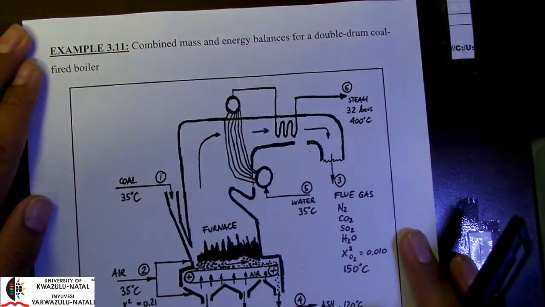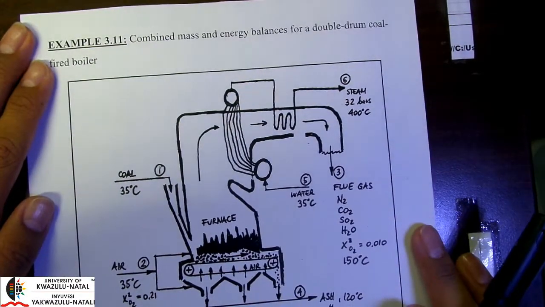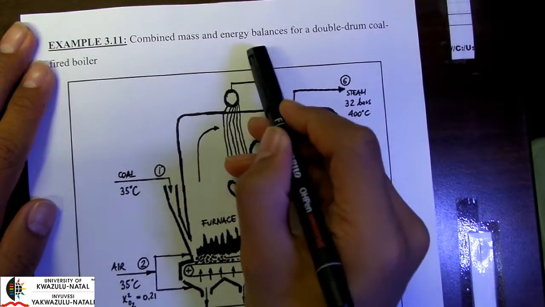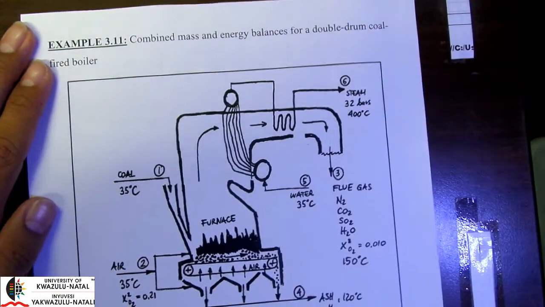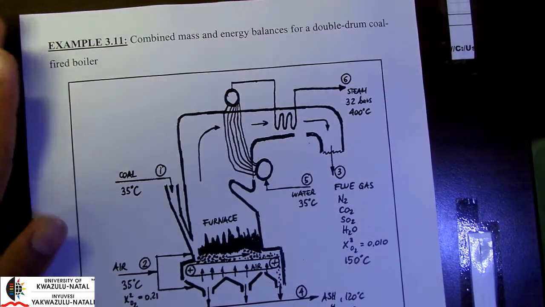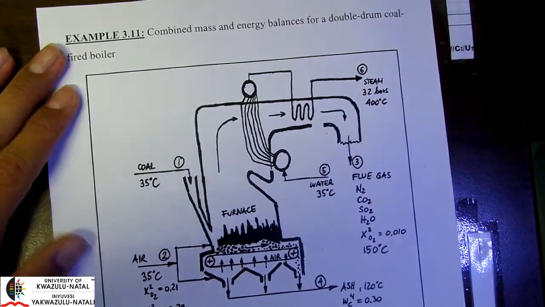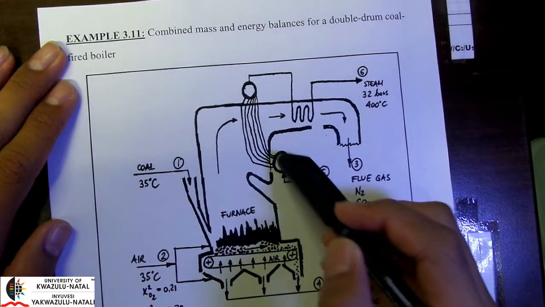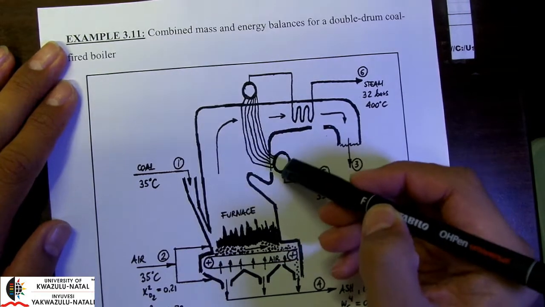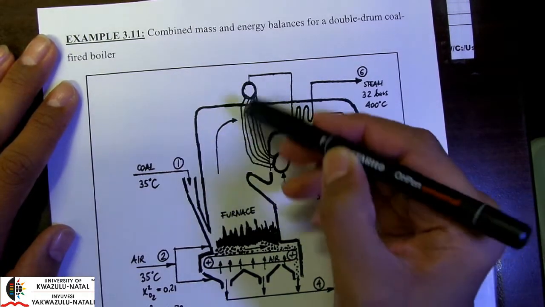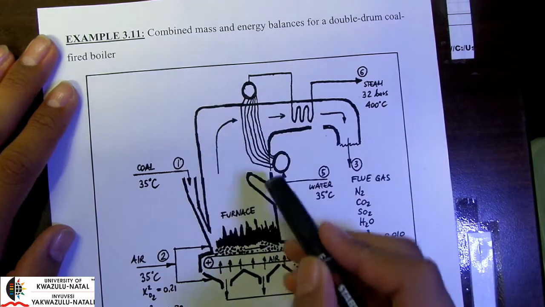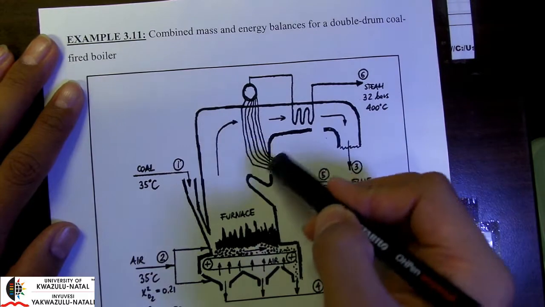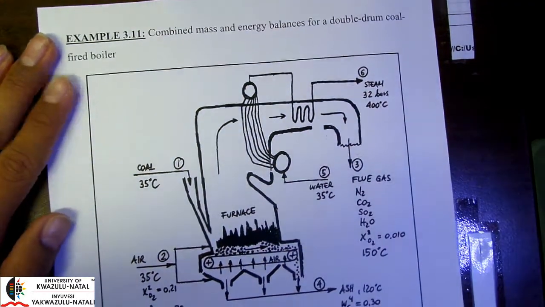Now let's look at this practical example of using atomic or element balancing as well as energy balancing for a double drum coal-fired boiler. Okay, so this is a typical boiler setup to generate steam. So we have water coming in as liquid water, of course, and it's being passed through various pipes inside a furnace, and the furnace is of course generating the heat to change our water into steam, to vaporize our water.